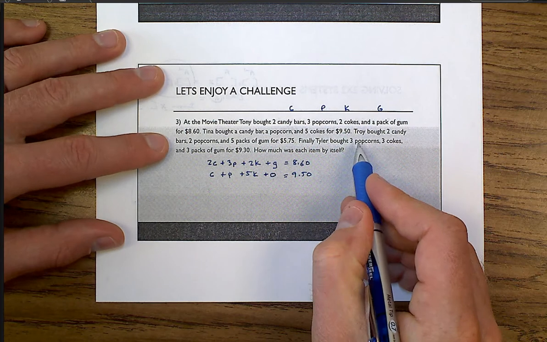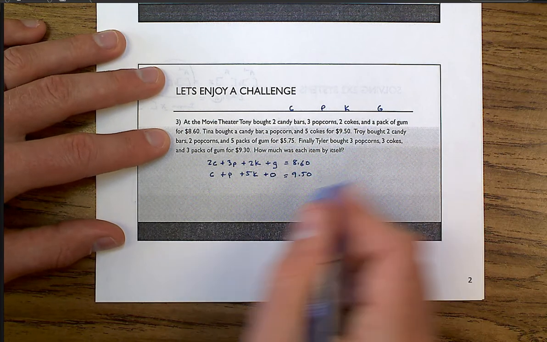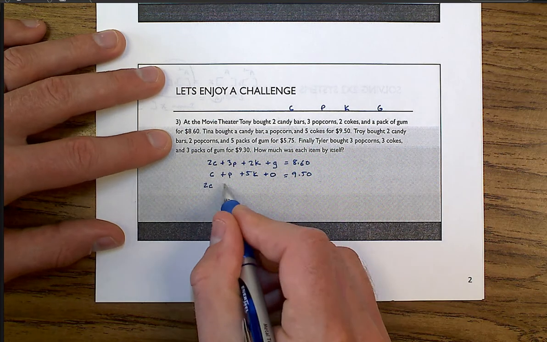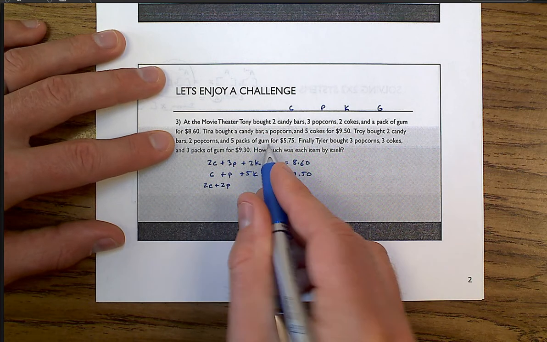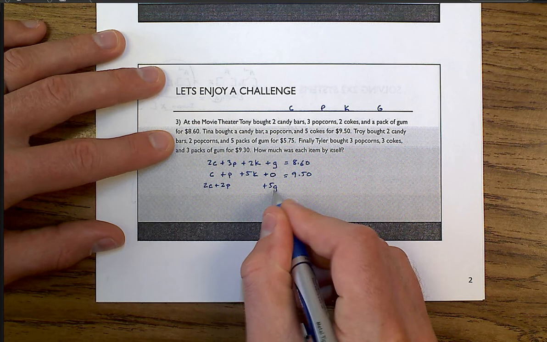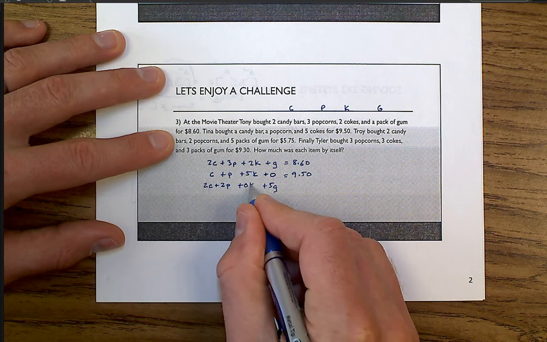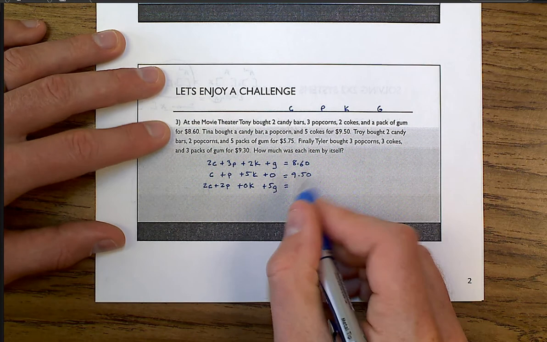Let's see, we're at Troy now. Troy bought 2 candy bars, 2 popcorns, 5 packs of gum. That means he bought 0 Cokes, and he spent $5.75.